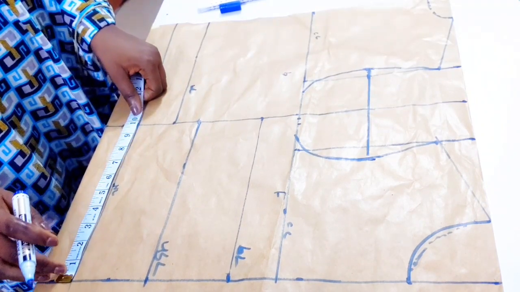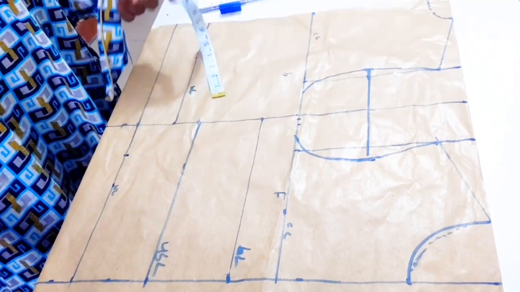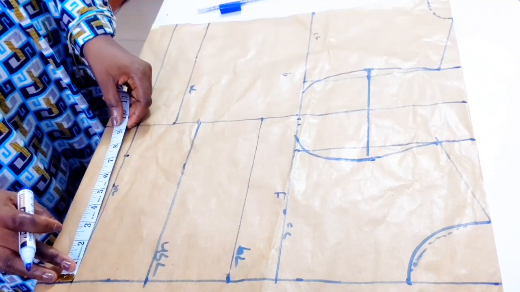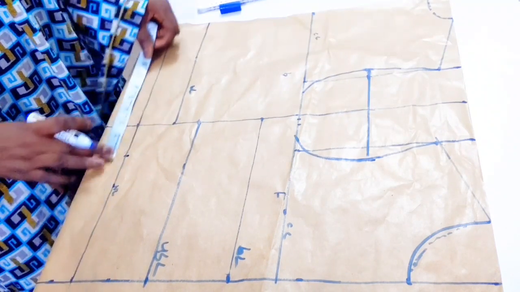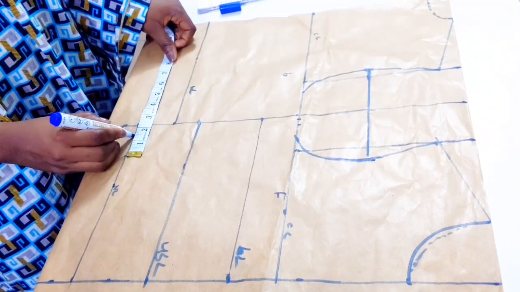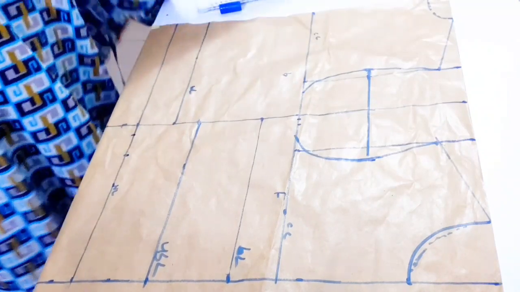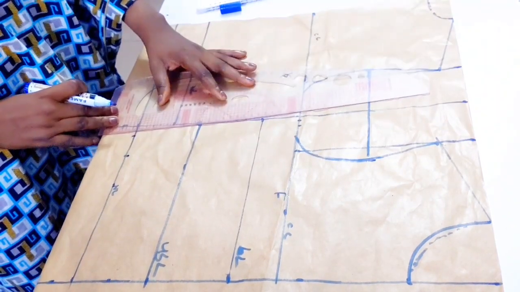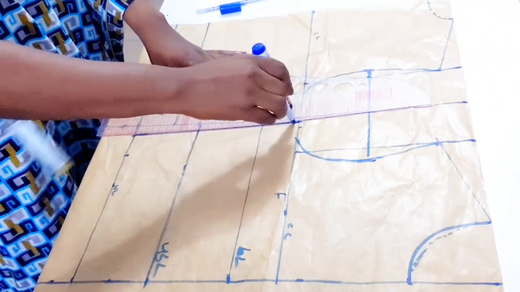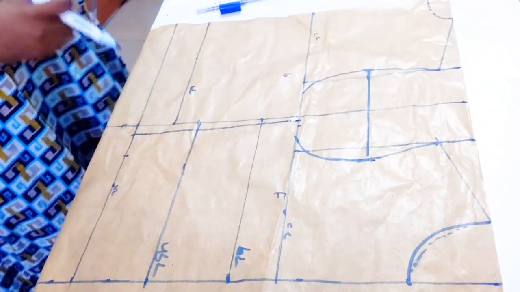So the next thing I'm going to be doing is marking my round waist measurements. At this point I got 7.25. My waist is 29. I divided that by 4. So now I'm going to be adding 1.5 inches for my dart. I used 1.5 inches because I wanted my dart to be 0.75 inch on both sides. You can go ahead and use 0.5 inch on both sides, which will be 1 inch for your dart allowance.